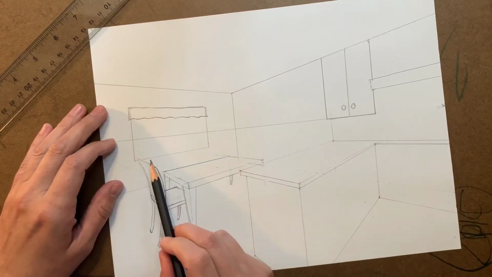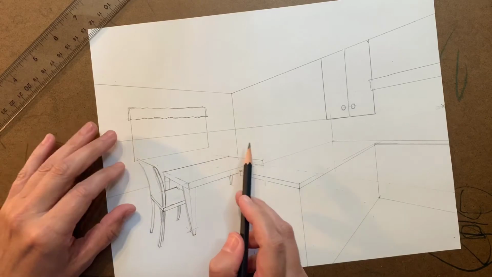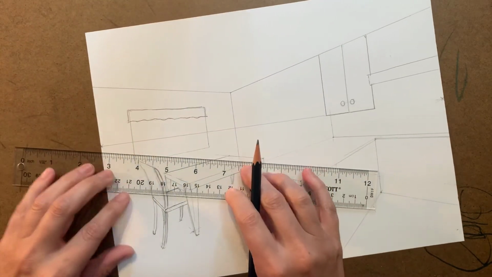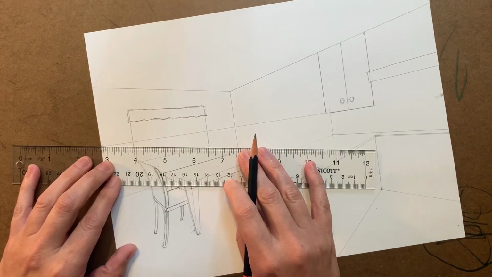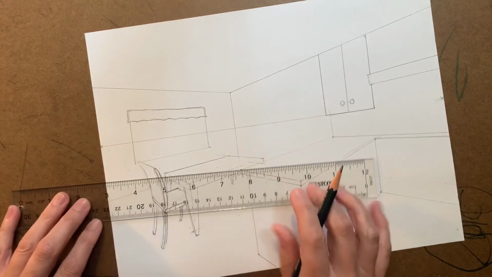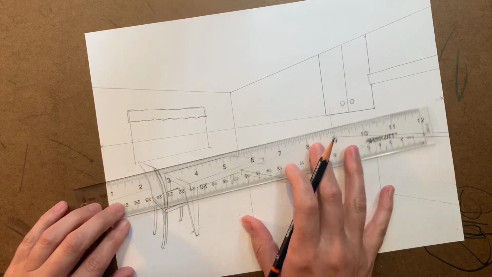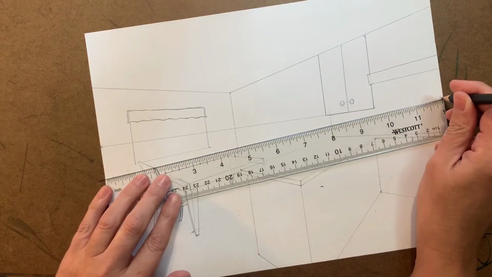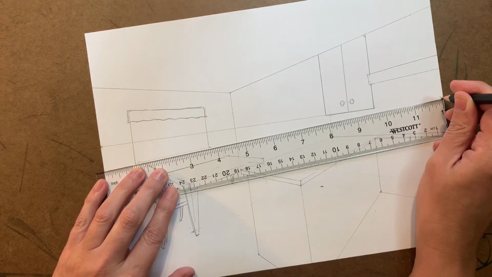And then maybe I want window panes and a windowsill. So I'm going to line this up here with this corner just to see about how the windowsill would come out. And line the other side up with this vanishing point.